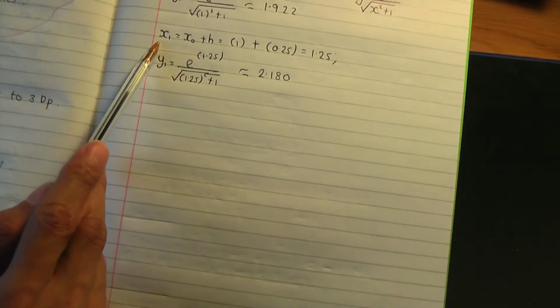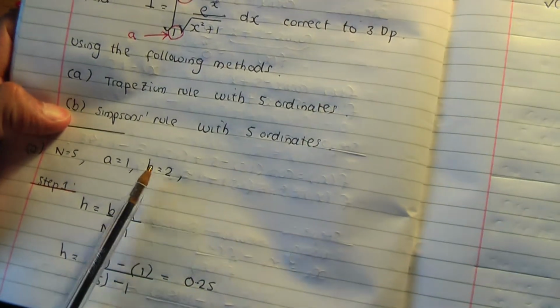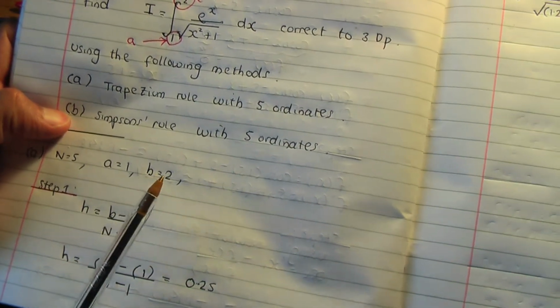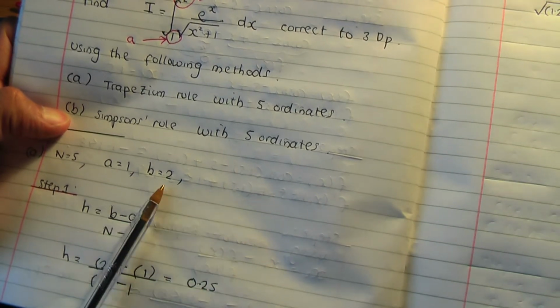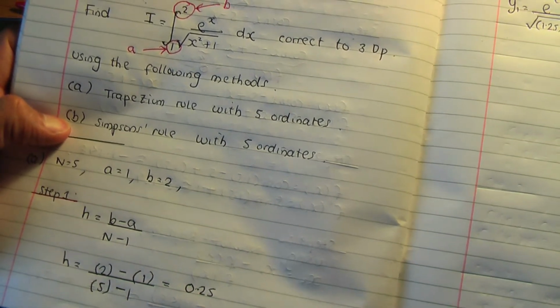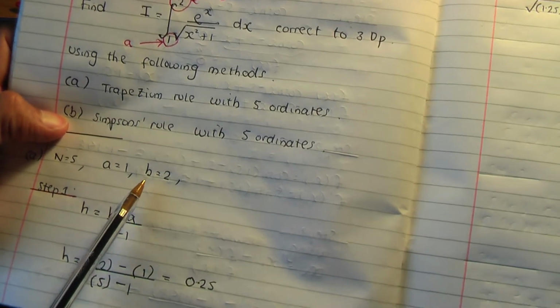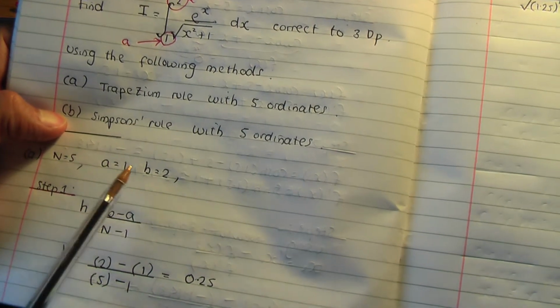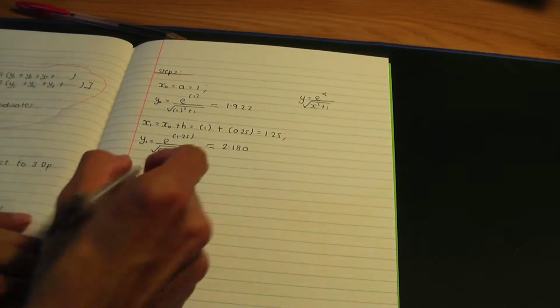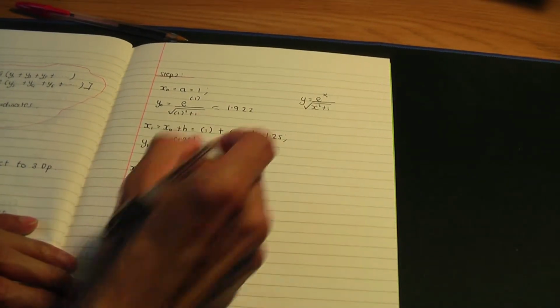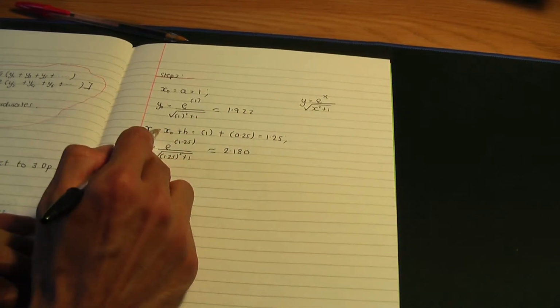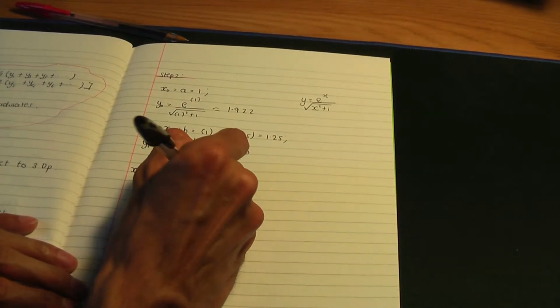Now we need to continue calculating the x values and the corresponding y's until we reach the last value of x, which is the value of b, and bearing in mind that the last value is going to be 2. If we continue the process, x2 is x1, the previous value of x, plus h.